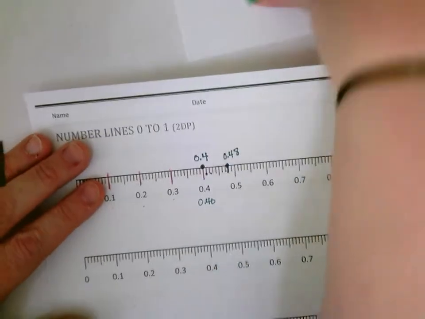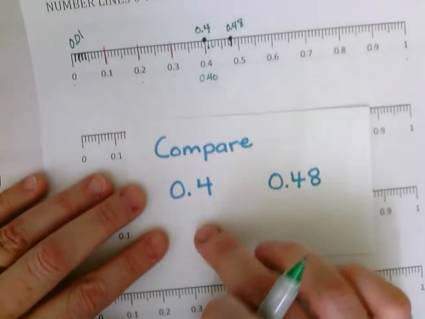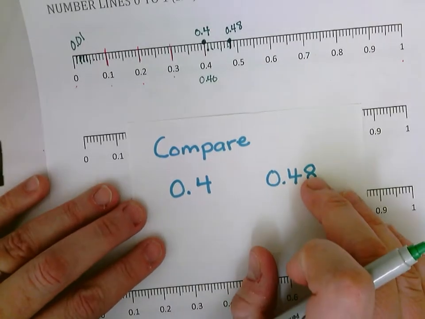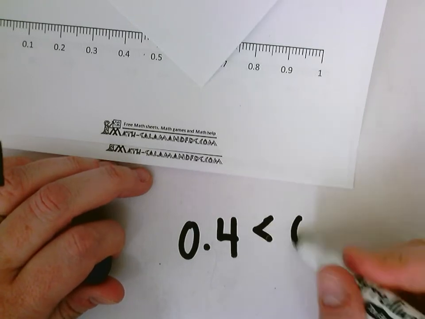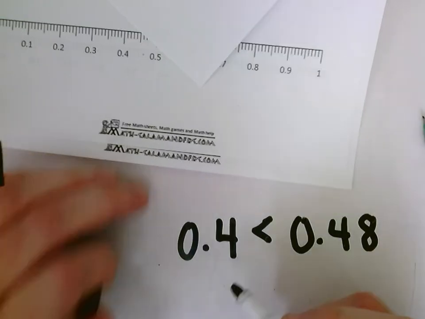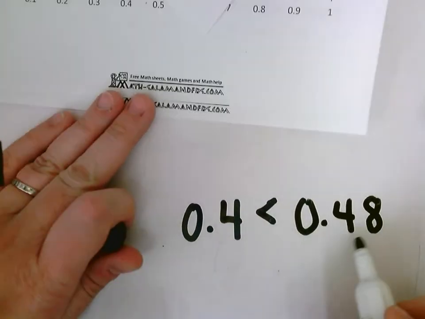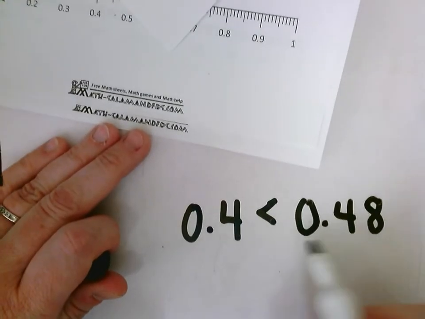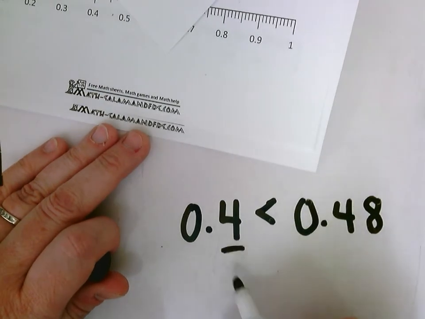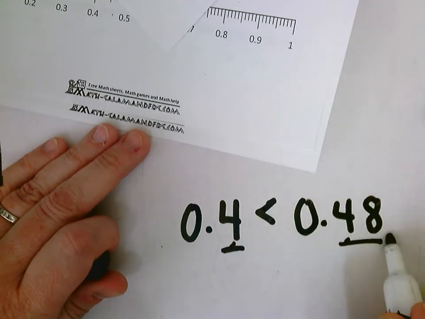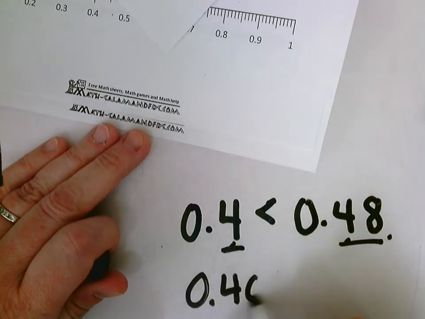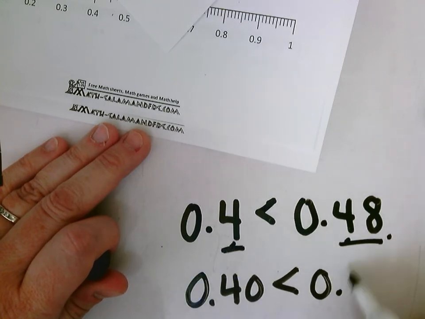If I was going to compare the two of these, 4 tenths and 48 hundredths, I could say 4 tenths is less than 48 hundredths. Even though this looks like, oh, 4 is less than 48, this is 4 tenths. Over here I have 4 tenths and 8 hundredths more. We can rewrite this as 40 hundredths. It's definitely less than 48 hundredths.